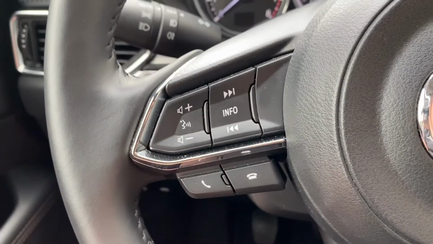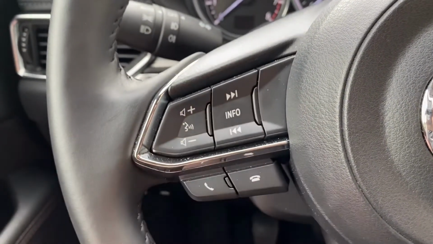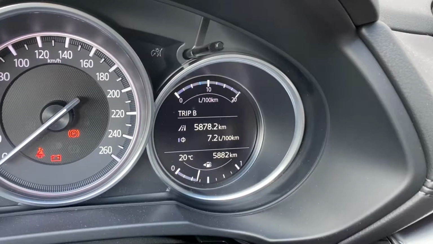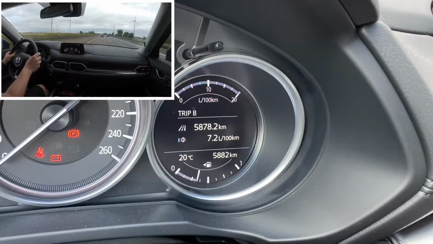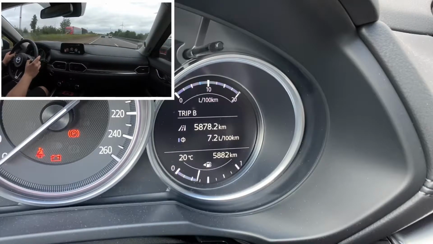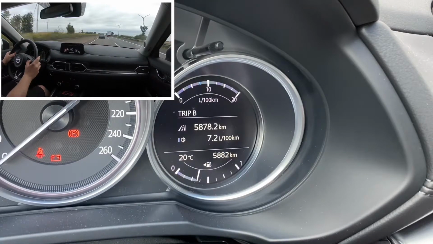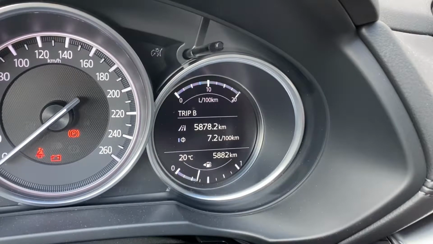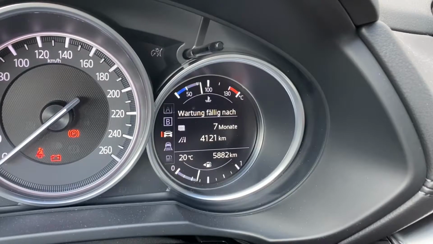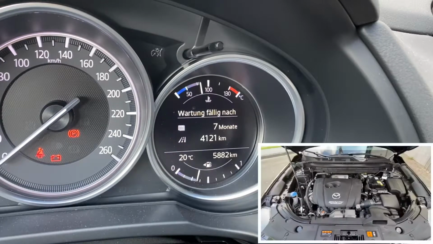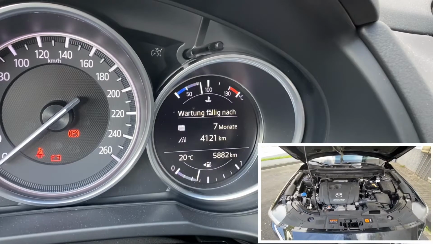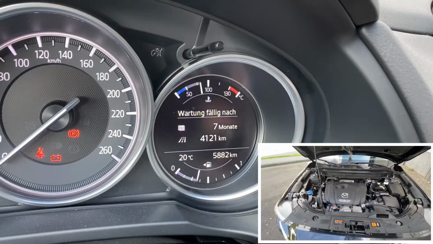Let's switch to the second screen. Push the information button. Here we are. Now we are on the second screen. This is easy to choose for trip B. Trip B is the second current fuel economy, average fuel economy, outside temperature, odometer, distance to empty, and fuel gauge. This all contains the second screen cluster.